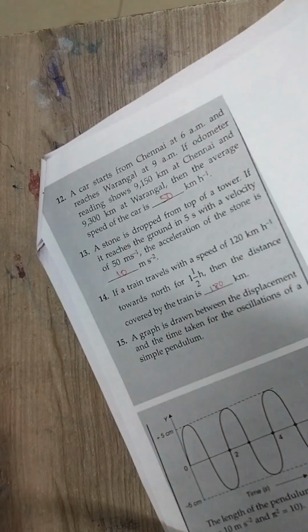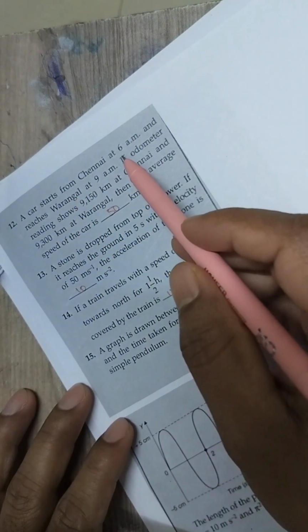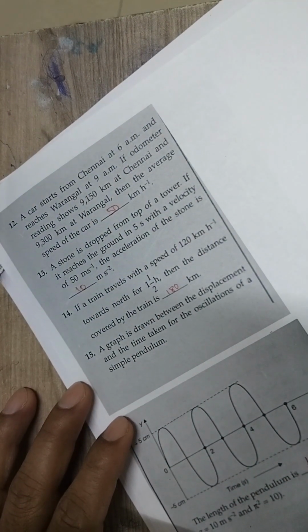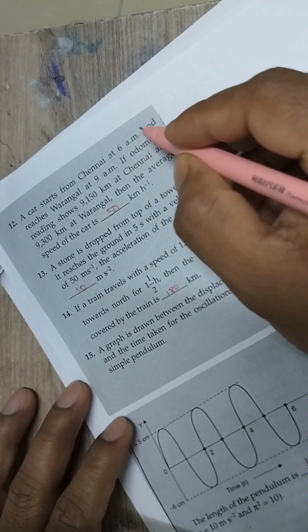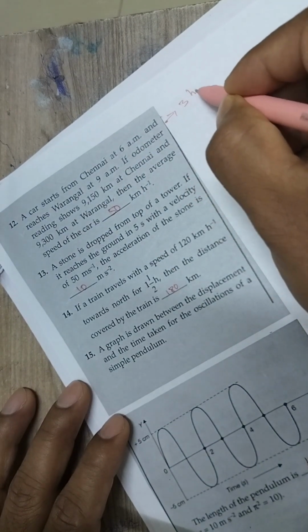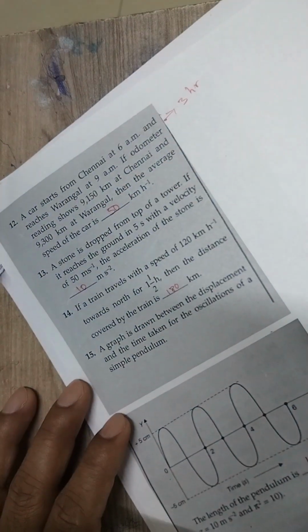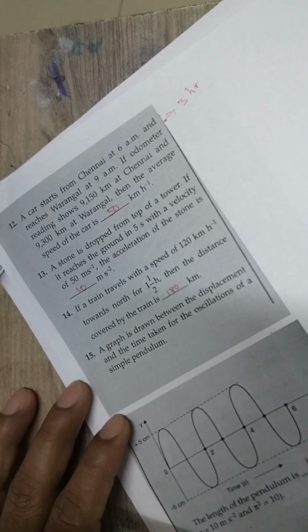Now next, a car starts from Chennai at 6 am and reaches Warangal at 9 am. If the odometer reading shows 9150 km at Chennai and 9300 km at Warangal, then the average speed of the car is. See, first note down the time. How much has the car traveled from 6 am to 9 am? It took 3 hours. The odometer is the instrument in a car which shows the distance moved by the car.